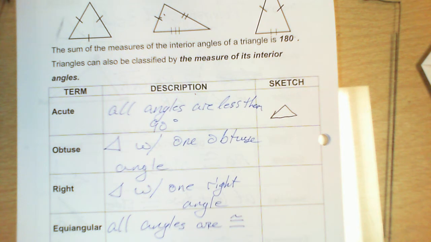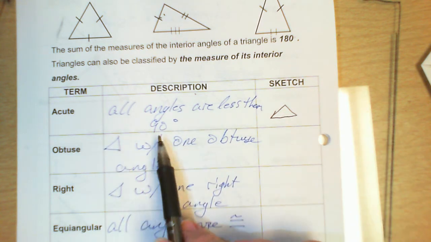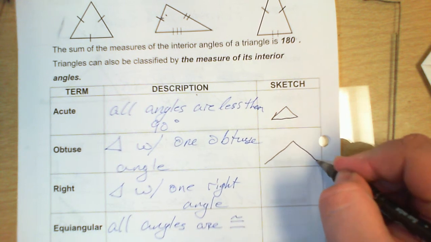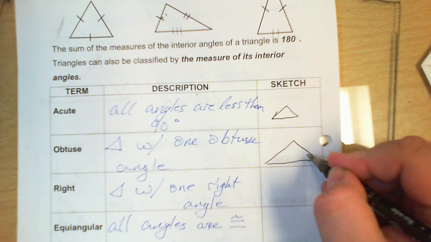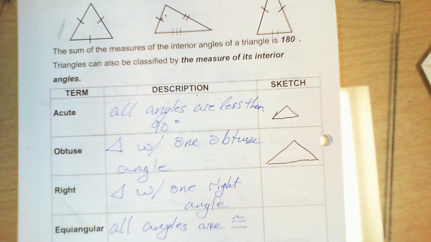Okay? Obtuse triangle. We can abbreviate a triangle this way, with one obtuse angle. So for example, an angle that looks like this. I've got two smaller angles here, but this one is obtuse. Remember, obtuse means that it's greater than 90 but less than 180.